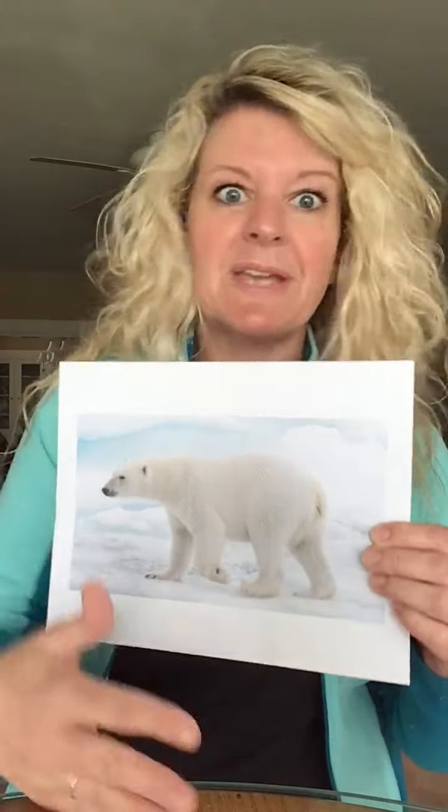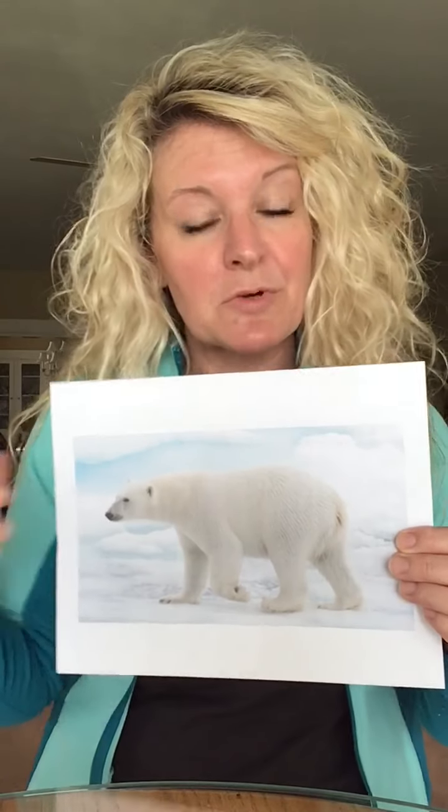Polar bears are also really good swimmers, so that's a behavioral adaptation. It allows it to swim from maybe iceberg to iceberg, or in order to find more food. It can also dig through the ice and help get its prey too. So those are just some common adaptations for a polar bear.